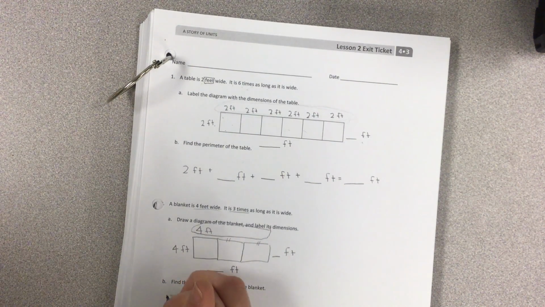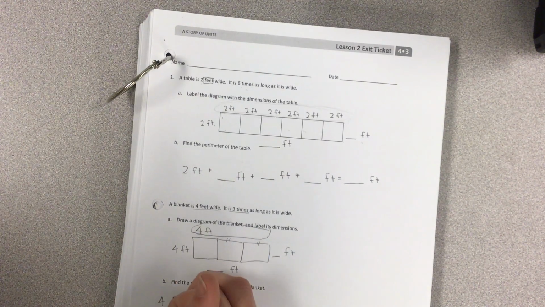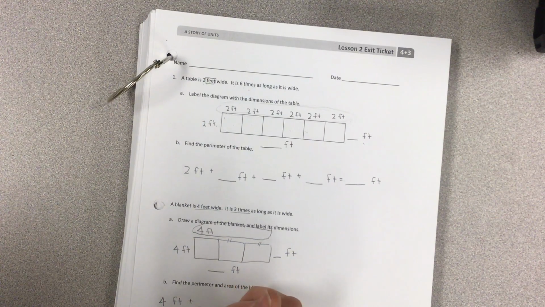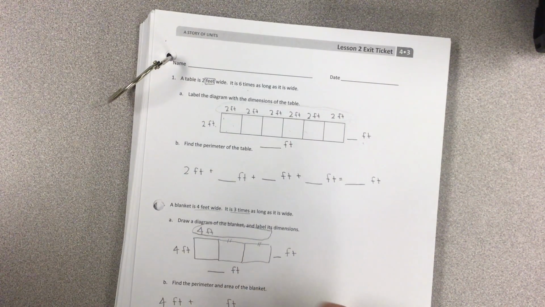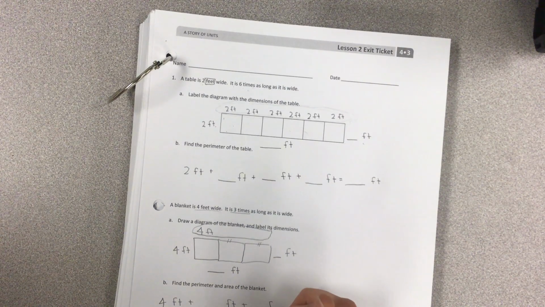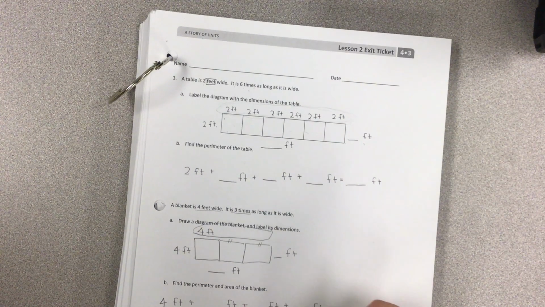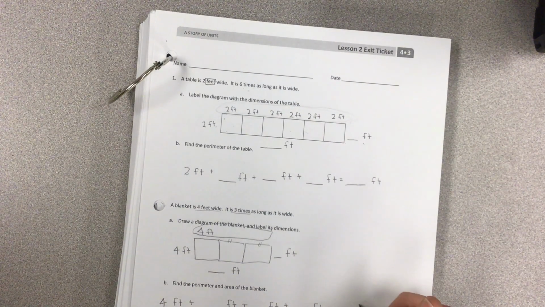So that means that you'll add our 4 feet plus however long it was, you're going to figure that out, plus how tall it is on this side, plus how long it is on this side, to see how many feet you have in total.